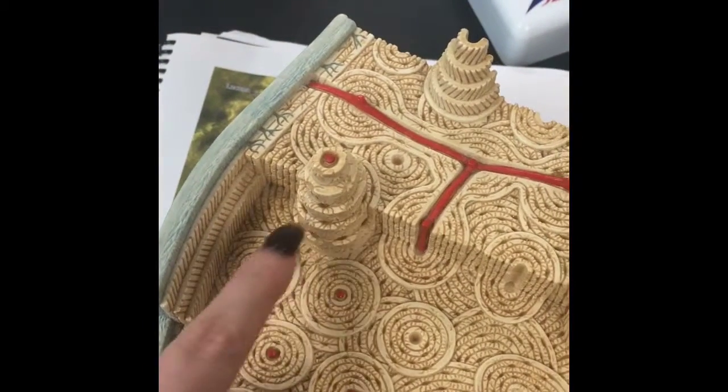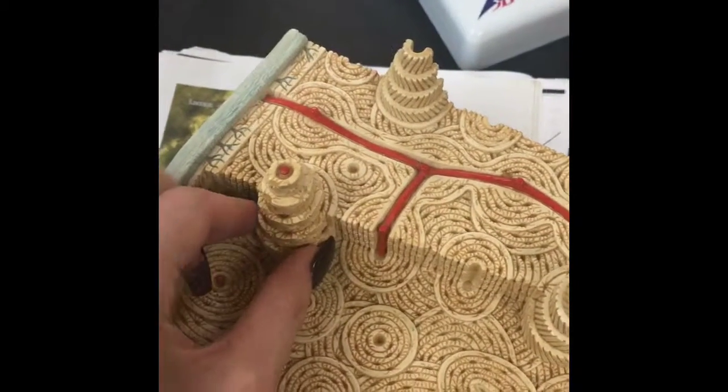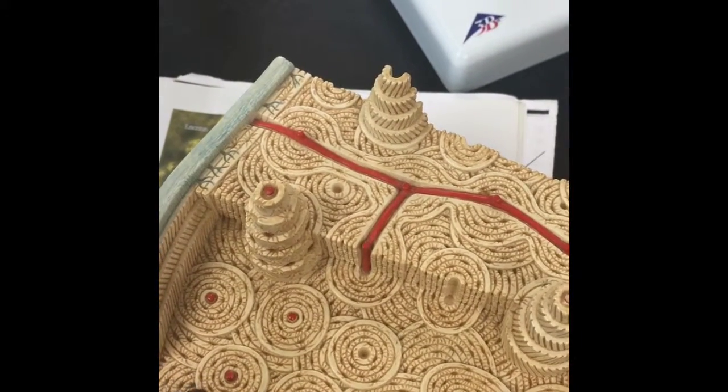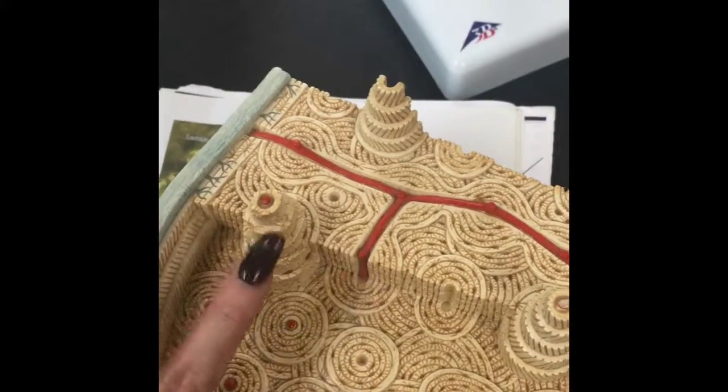canaliculi, osteon, lamella, concentric lamella of osteon.